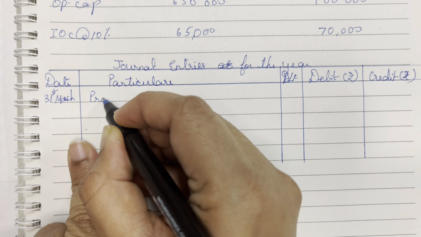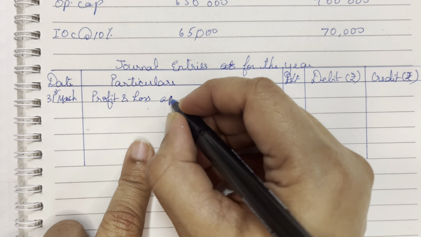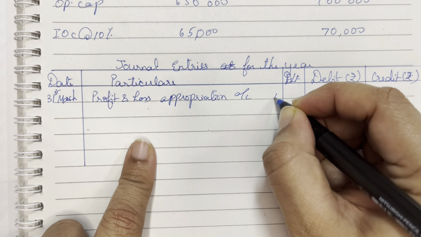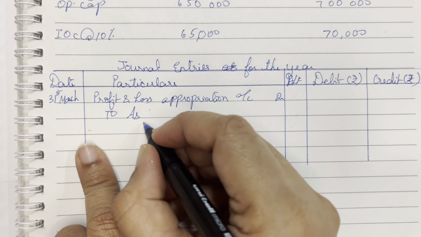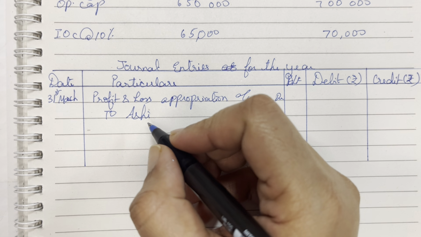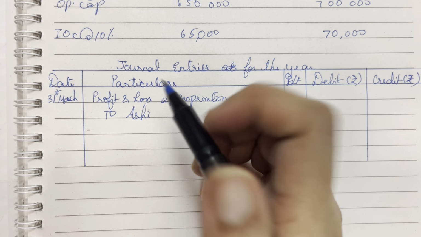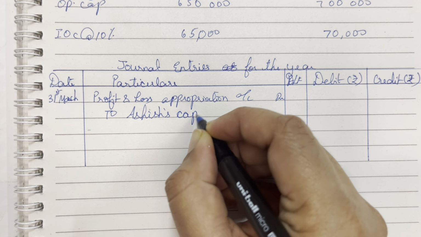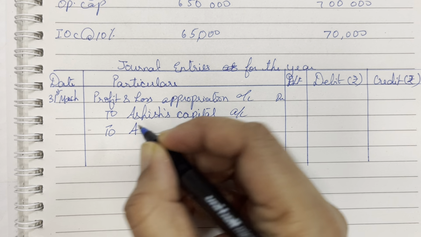It will be profit and loss appropriation account debit, to Ashish capital account. Over here the capitals of the partners are not fixed. Unless and until the capitals are fixed, we are not going to transfer the interest on capital to the current accounts. Ashish capital account, to Aakash capital account.